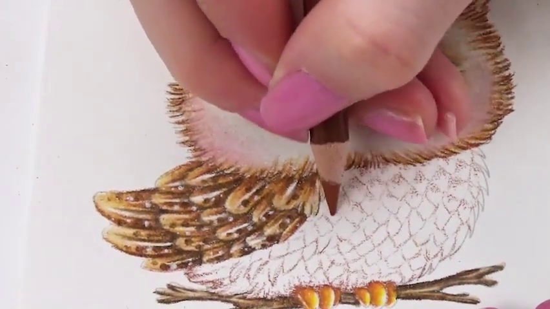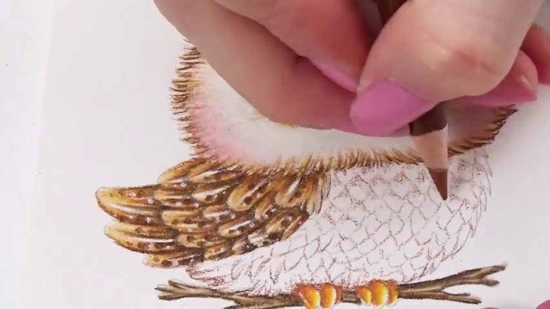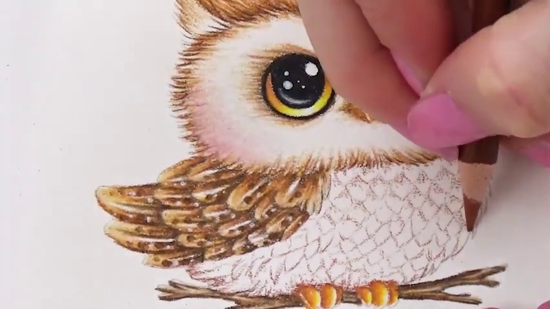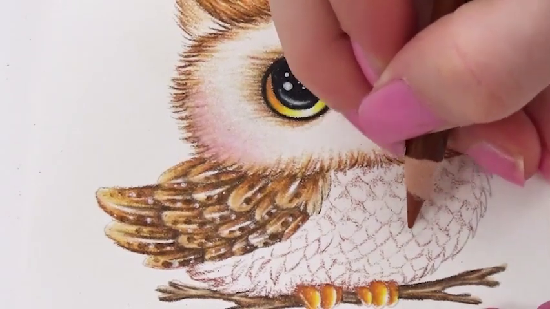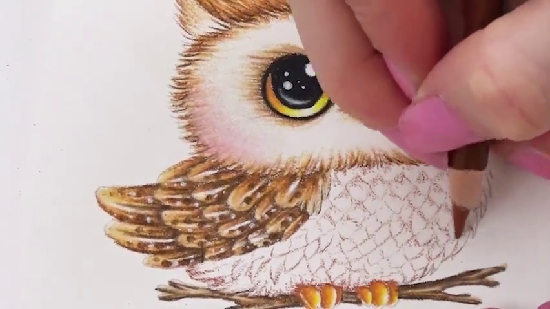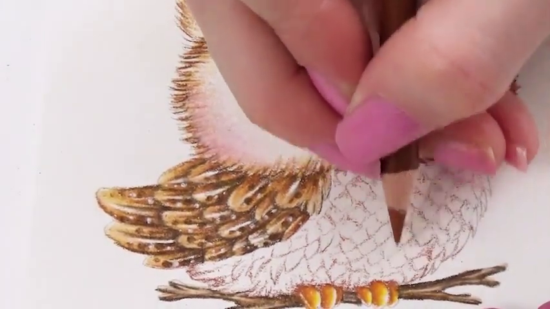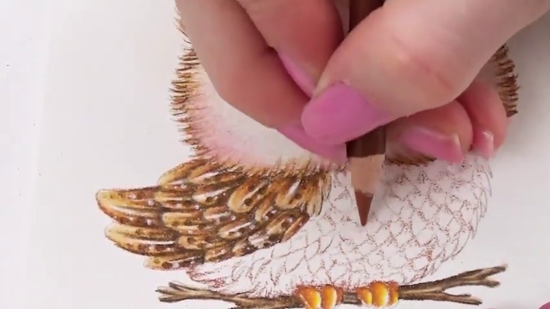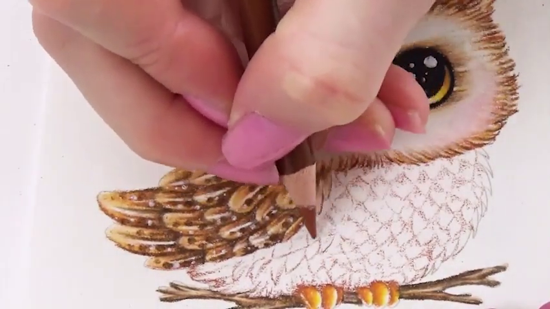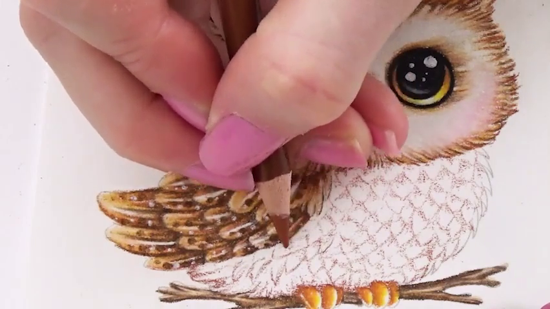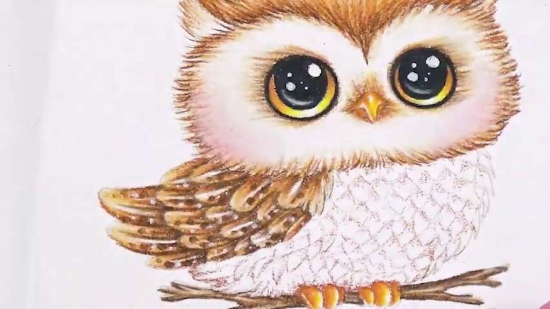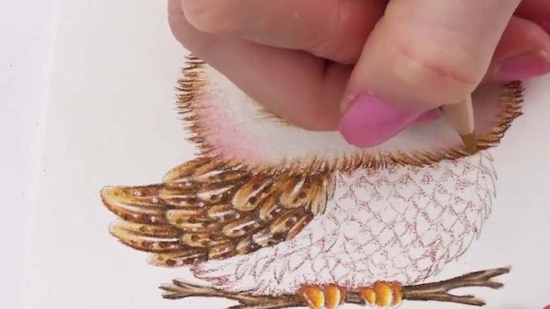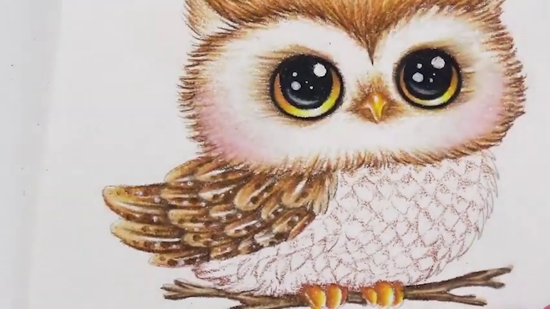Again, my shading is super soft. I want this to be a very light color. Goldenrod. I'm just going over and extending just a little further down. Again, you can see I'm keeping it really nice and soft.